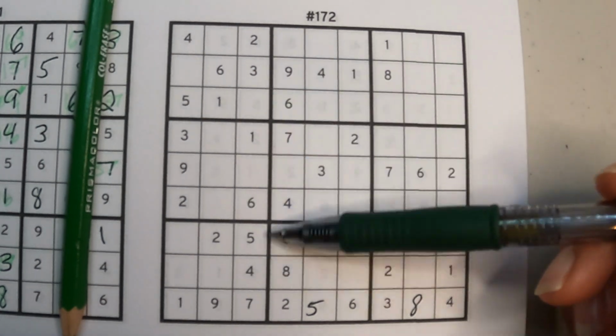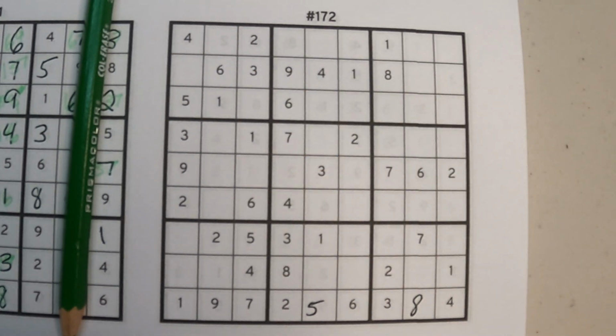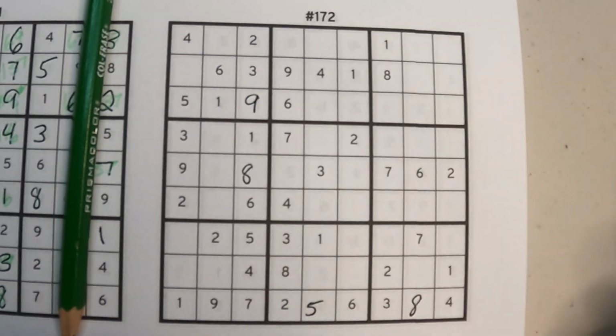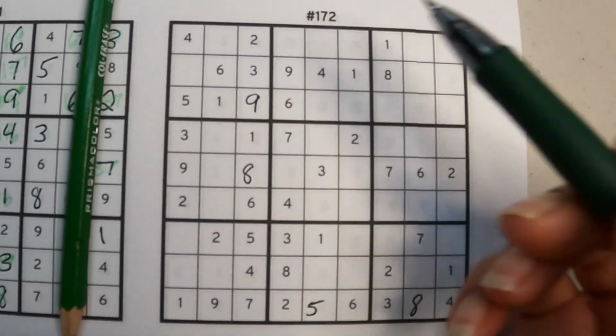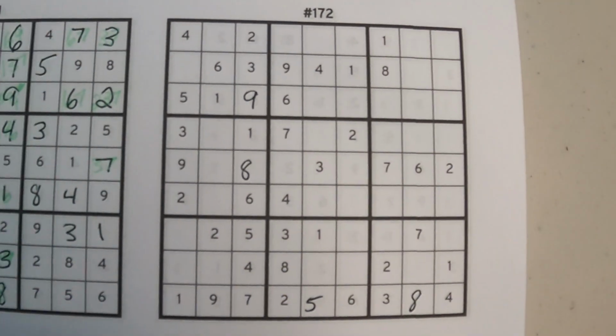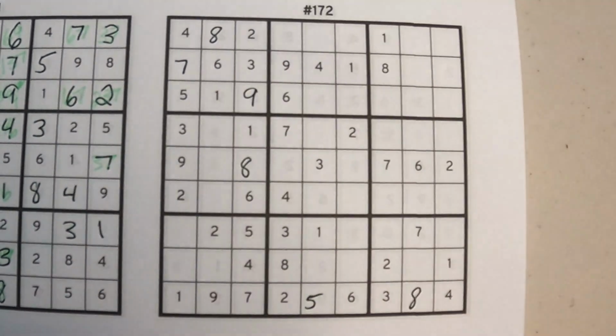For this column, looks like we're missing 8 and 9. We've got a 9 here. So 8, 9. For this box now we're missing 7 and 8. Oh, we've got an 8 here. So 7, 8.